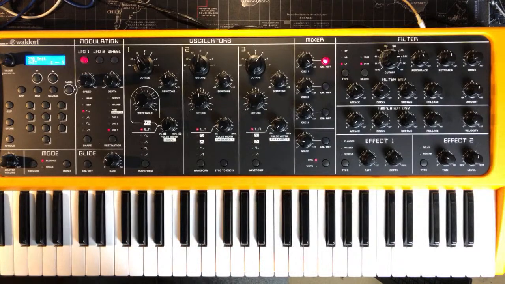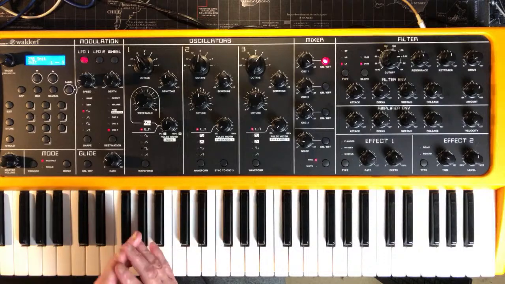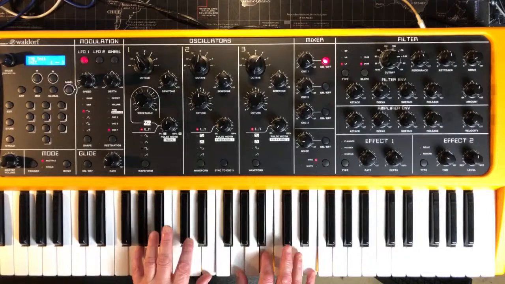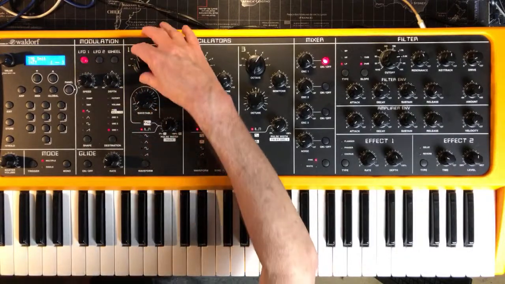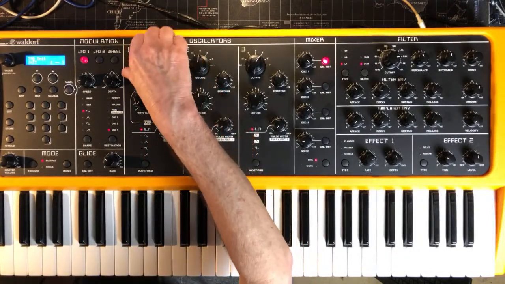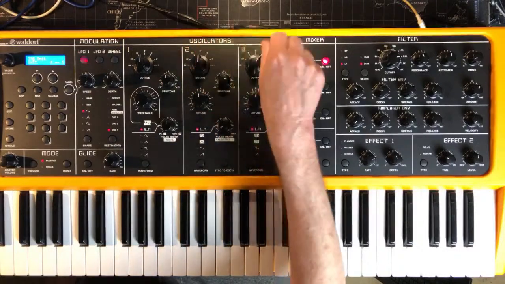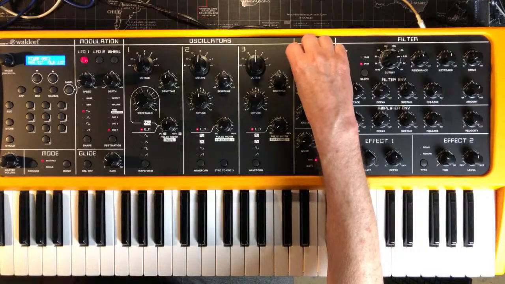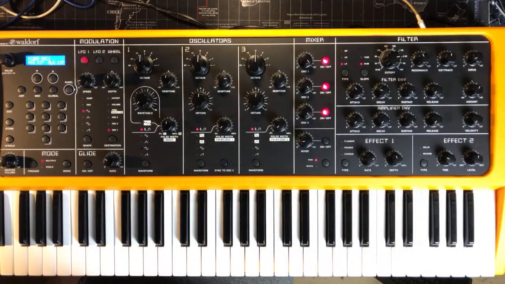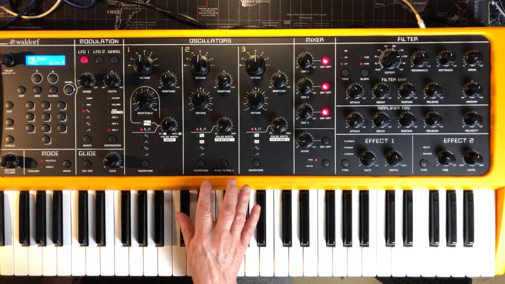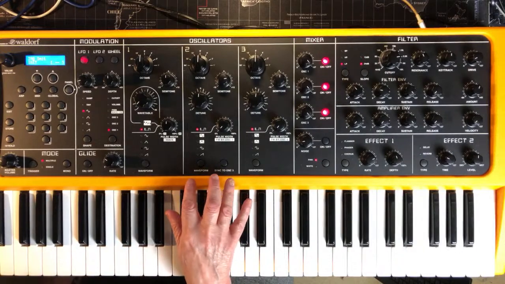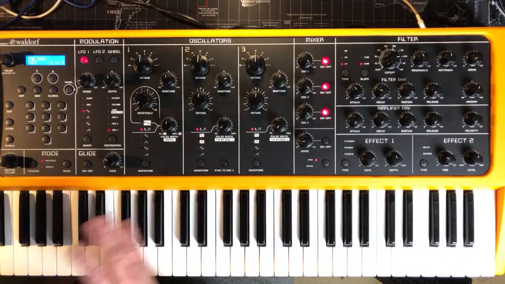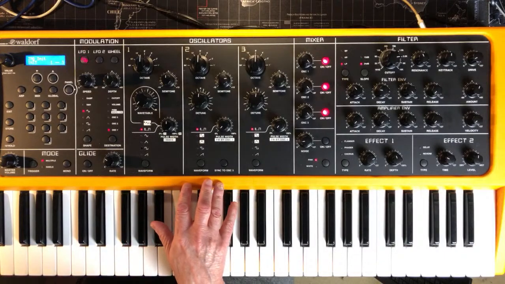So strings. Okay, so for strings, instead of using a sawtooth, I'm going to set these all on 8 foot pitch and switch them all on, turn them all up full in the mixer. I learned by watching these tutorials that the pulse width is just brilliant for strings. It's absolutely awesome for strings.